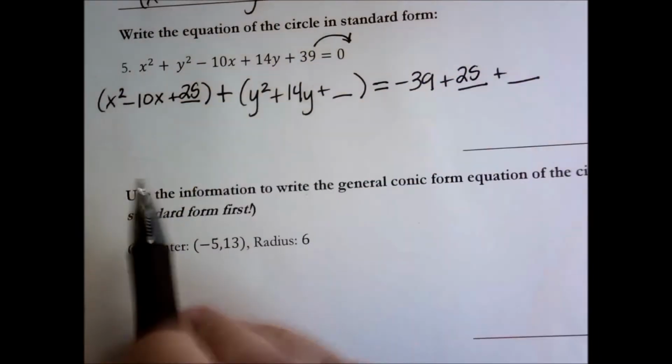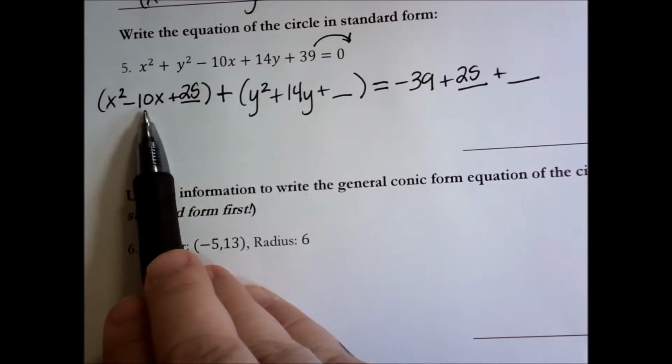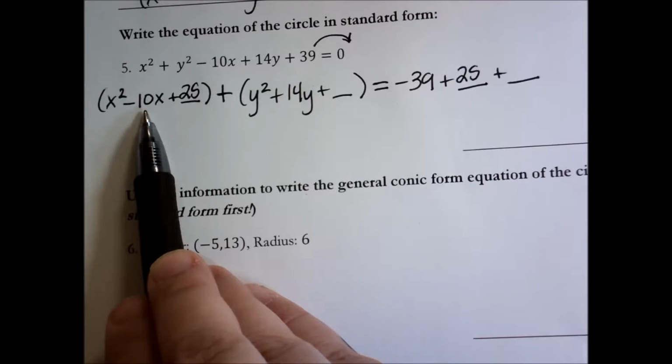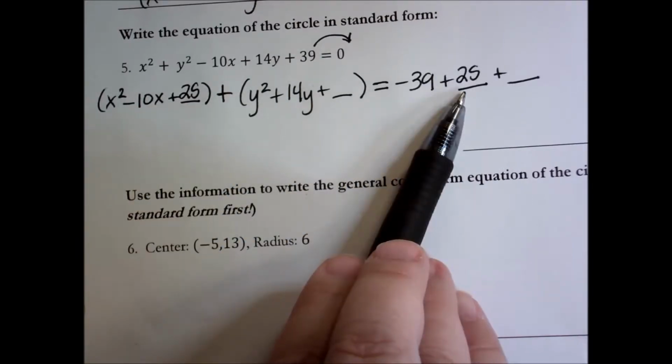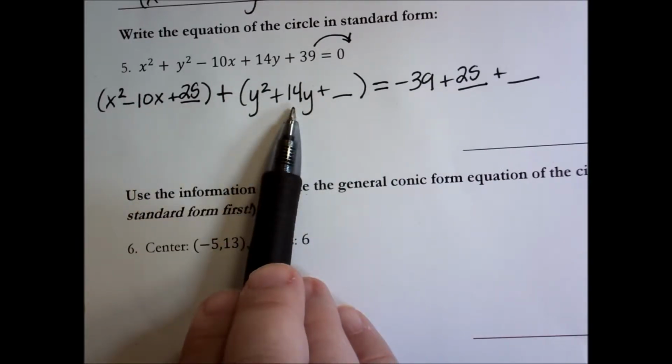Remember, that's how we complete the square. We take half the b term, which is negative 10. When I do that, I get negative 5. And then we square it, meaning multiply negative 5 times itself, and you get 25. Same thing here. Half of 14 is 7. 7 squared is 49.